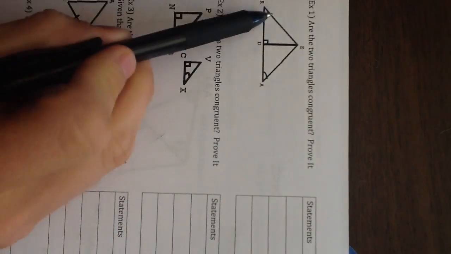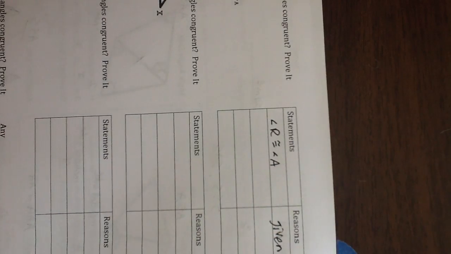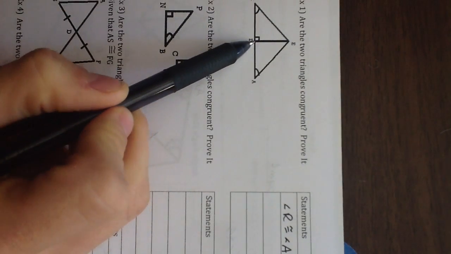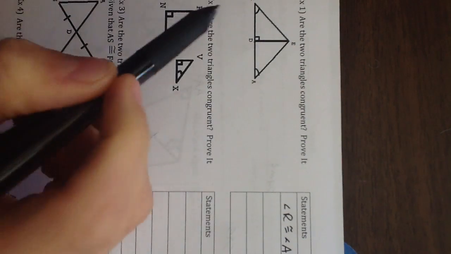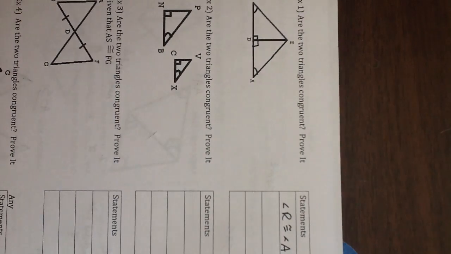Looking at it right now, these tick marks show us that R is the same as A. And anytime you're given tick marks, that's just what they give to you. It's always going to be given. Now we see that this is 90, and we can go ahead and put that that's 90. We know that because that's a linear pair, and so you can either put linear pair or given. It doesn't really matter.